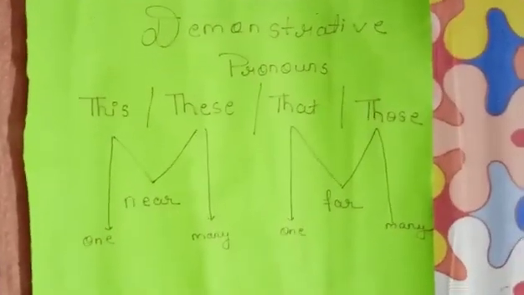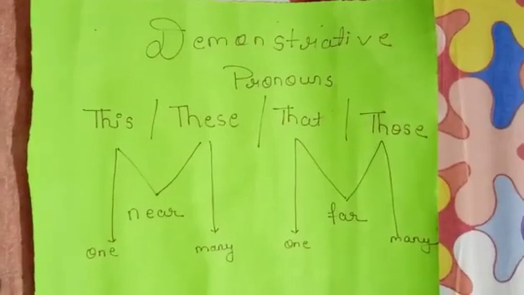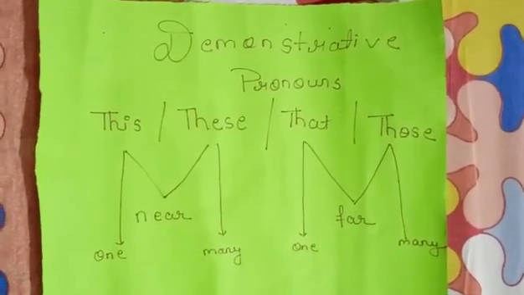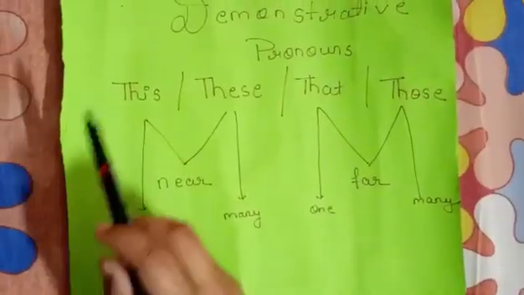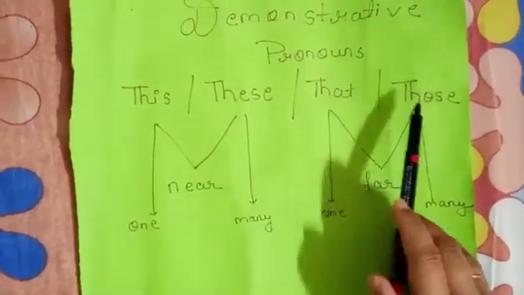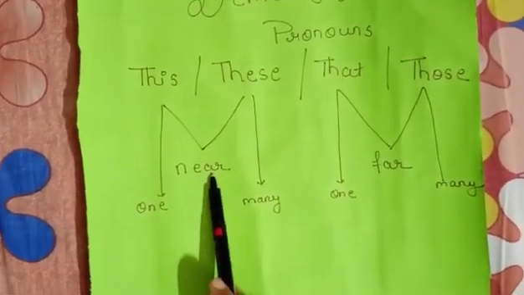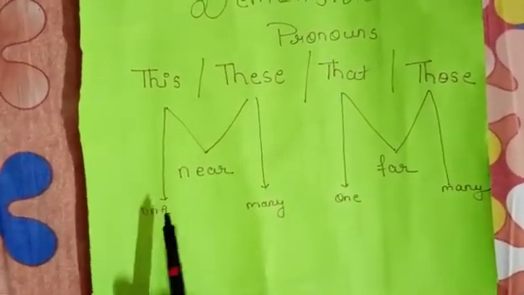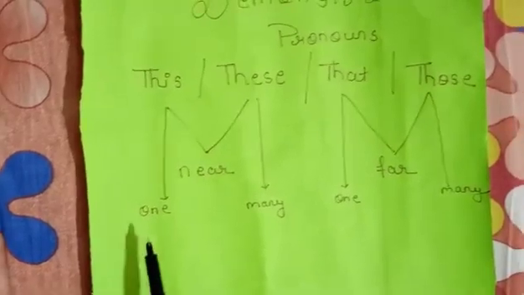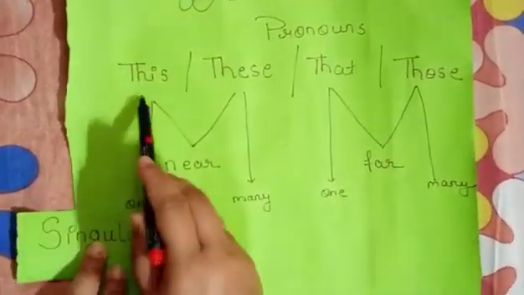So children, what did we learn? Demonstrative pronouns. How many types of demonstrative pronouns are there? We learnt about this, these, that and those. When any object is near and it is one, that is singular, at that time we use this.